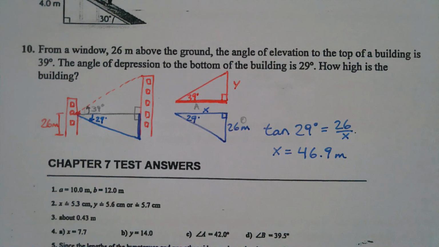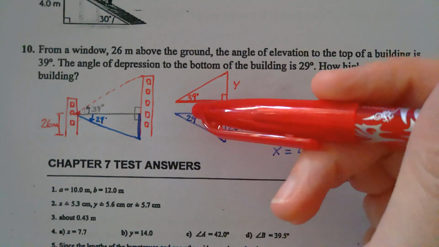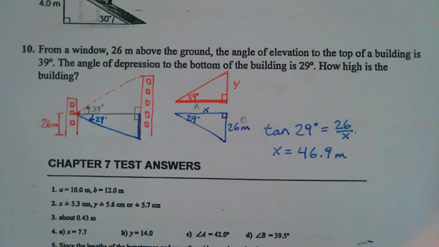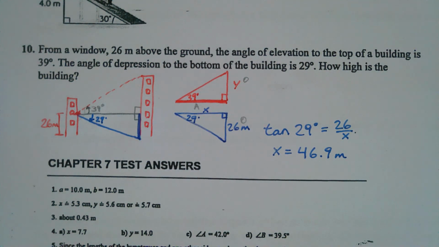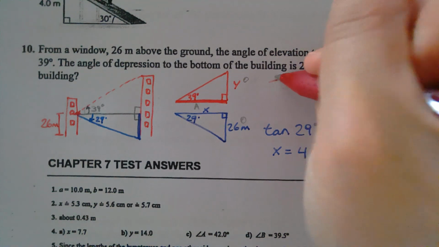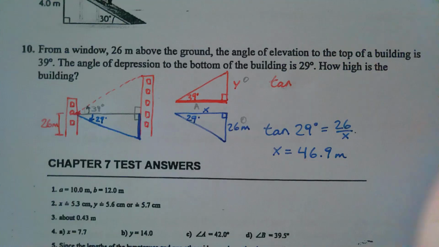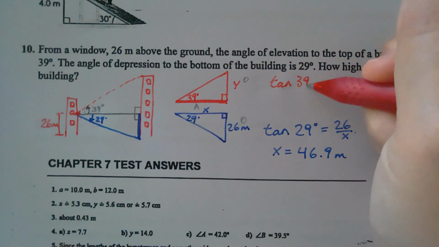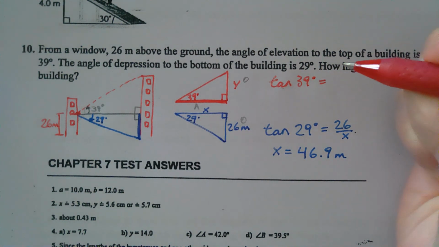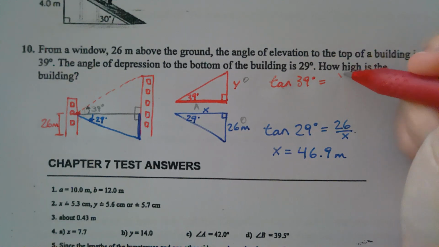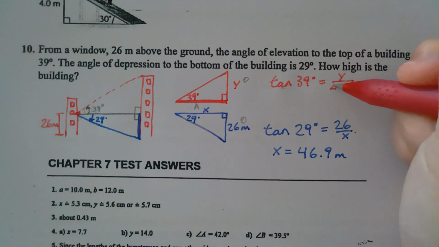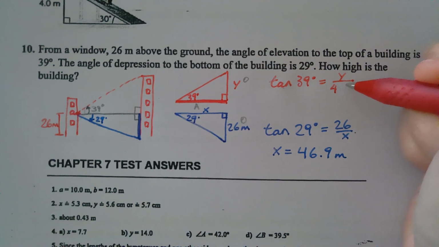Right? So before, this used to be adjacent. So yeah, it's still opposite over adjacent. Okay, opposite over adjacent. Max. SOHCAHTOA. Which one? Tangent. Do we know the angle? 39 equals what over what? Y over A, which is 46.9. Good.